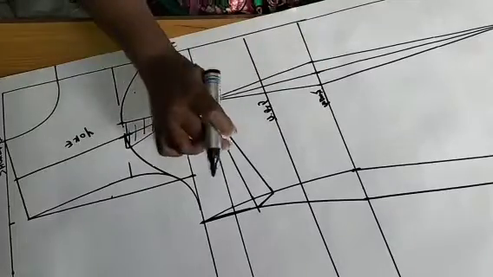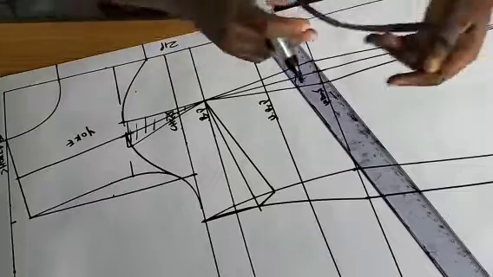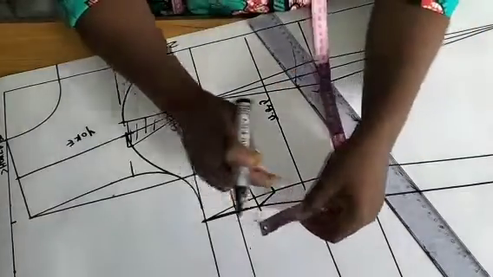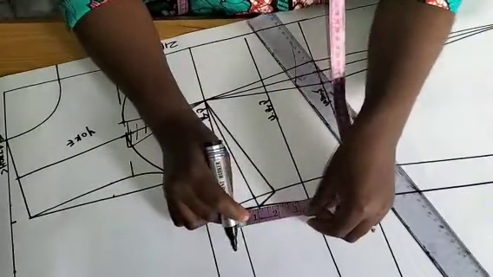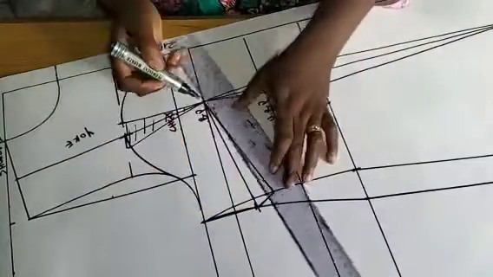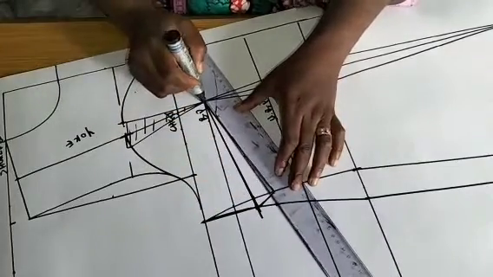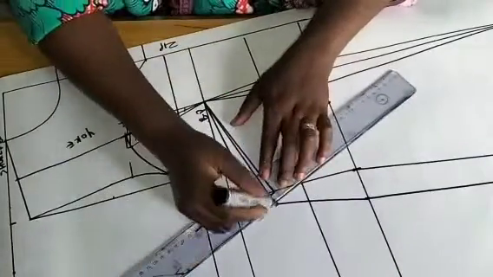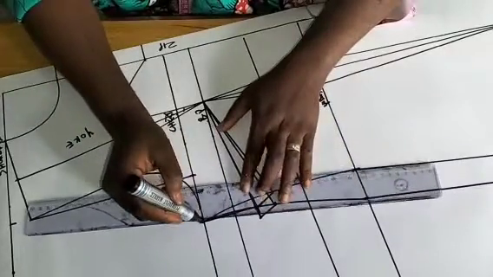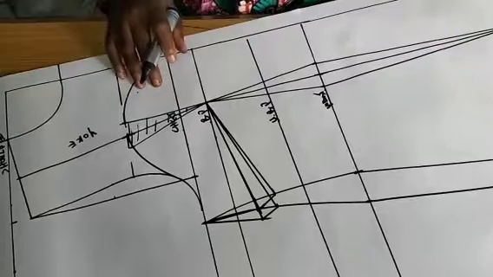So next is to recreate this dart. Like I said, we are supposed to do this before this and replace. So from here now, I'm going to take my bust dart again, 2 inches, and this is the midline. So from the bust point, I'll come out by 0.75, and from here I'll stop here, go this way, and take it back to the hole. So that is that.